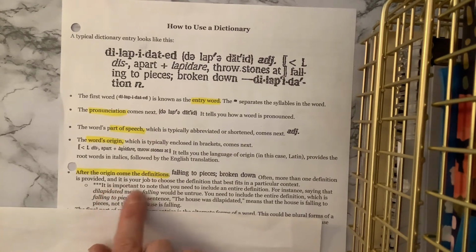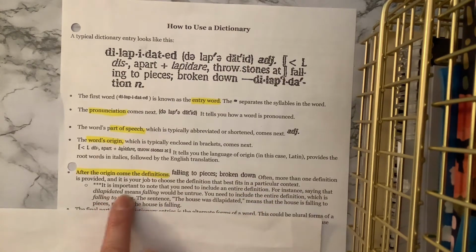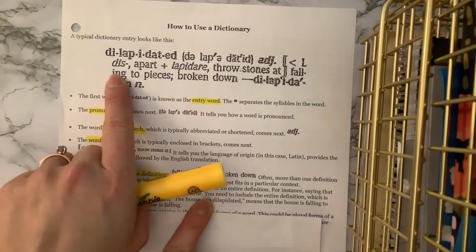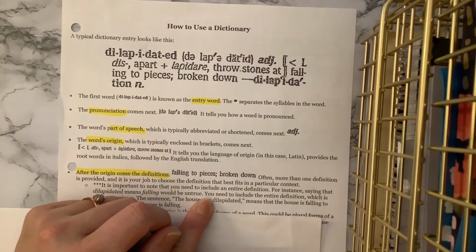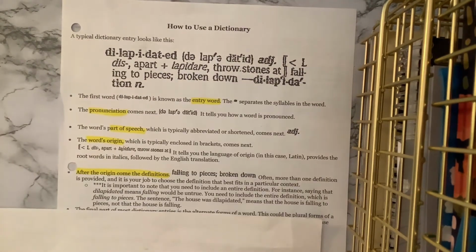I also want to say it's really important that you include an entire definition. Sometimes students will be looking up words and they just stop in the middle of the definition and it totally changes the meaning. So for instance, if you said that the house is dilapidated and you said dilapidated means falling, that wouldn't make sense, right? If you said the house was falling, that means something totally different than the house was falling to pieces, right? It's not a house that's tumbling down from the sky. No, it means that all of these parts of the house are falling apart, right? It's broken. It's a broken down house, okay? So you need to include the entire definition, meaning falling to pieces, okay?